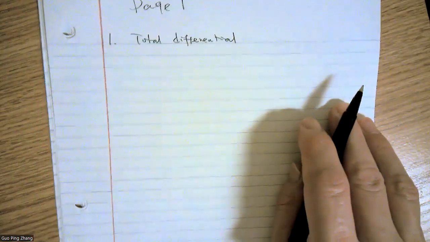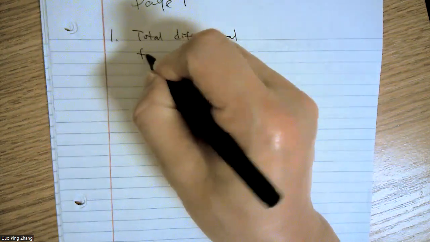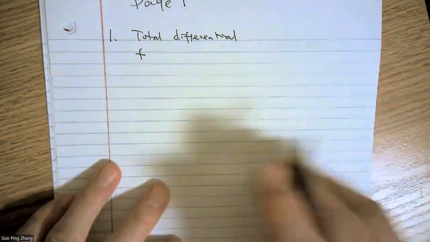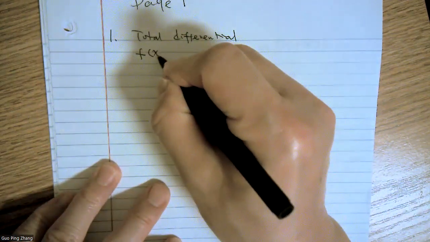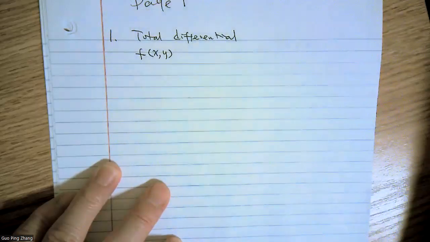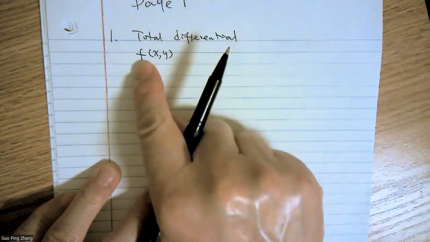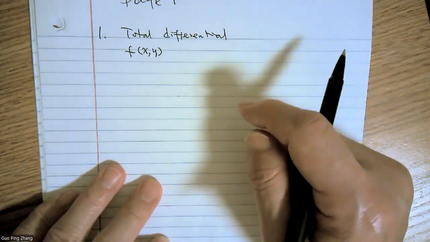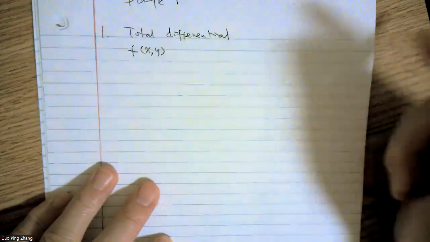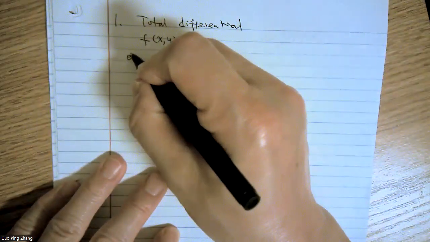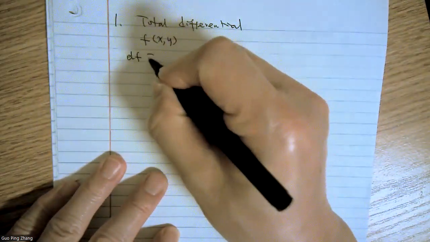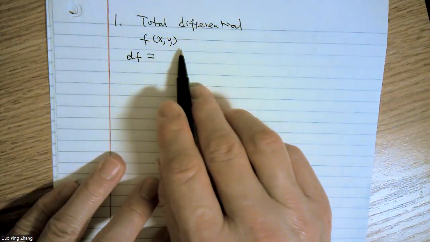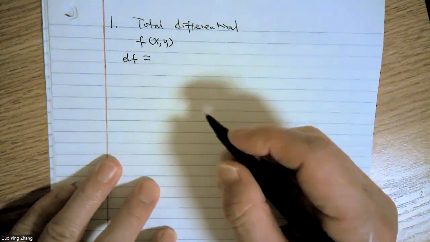Suppose I have a function, let's call it f. It has two variables, so we use the parentheses x comma y. This means f is a function of x and y. Now, if we take the total differential, which means we take df, because it has two variables, it has two partial derivatives.